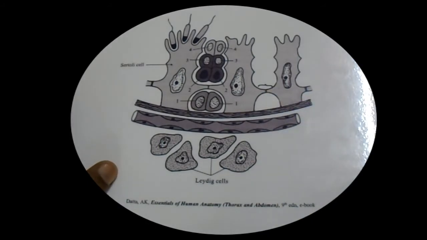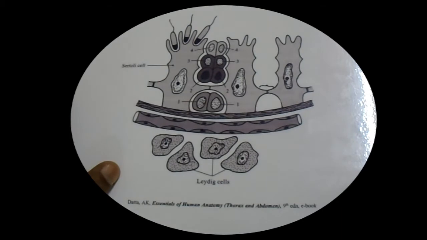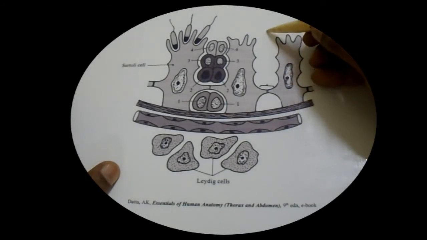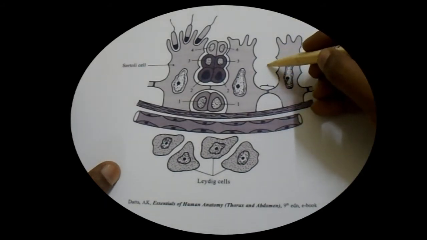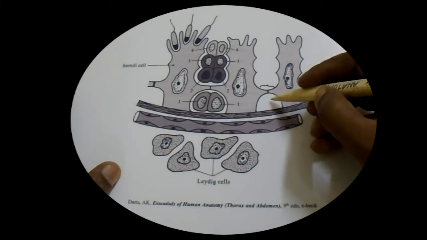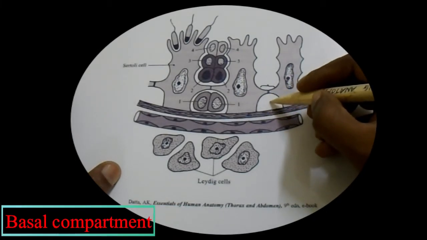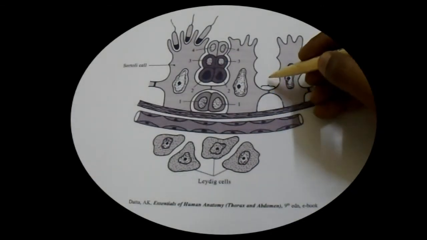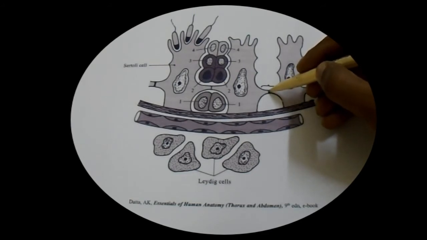Another thing is that the indentations of the adjacent Sertoli cells produce compartments. The compartment facing the lumen of the seminiferous tubule is named the adluminal compartment, and the compartment nearer the basement membrane is the basal compartment. Clear? So the basal compartment and adluminal compartment are separated by the blood testis barrier.